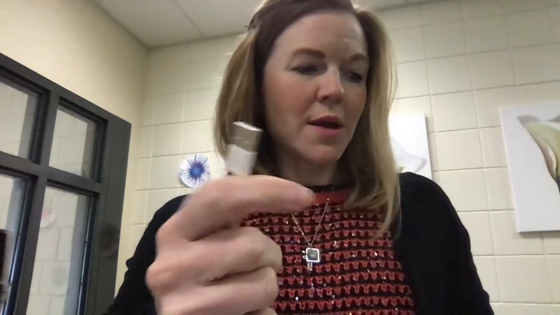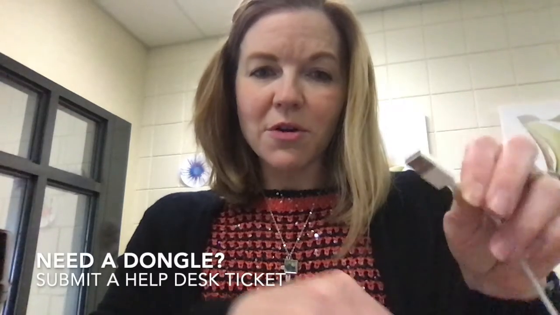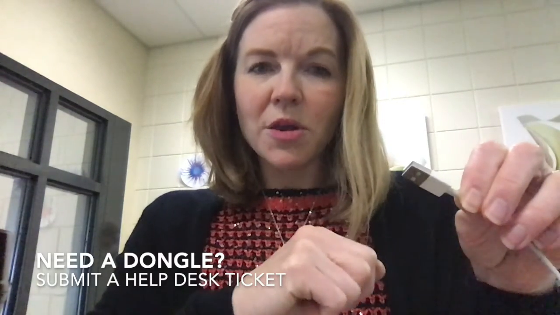And then you are going to take the USB part of your charging cord and connect that to your MacBook. If you have an old MacBook, the originals that we got, you can plug that right into the side of your computer. If you have a new MacBook, you are going to need a dongle to make the connection. If you don't have a dongle with a USB cord, you can check in with the building tech at your building or put in a help desk ticket to get a dongle.